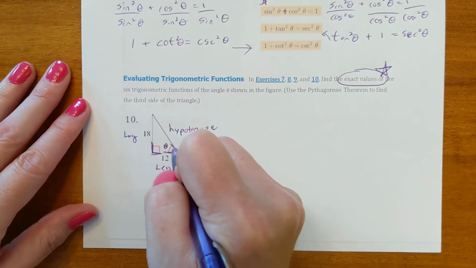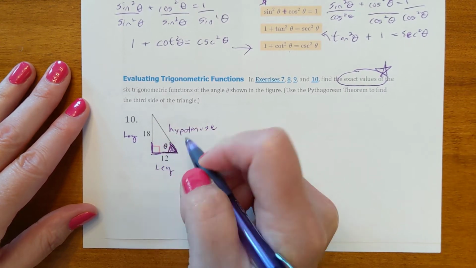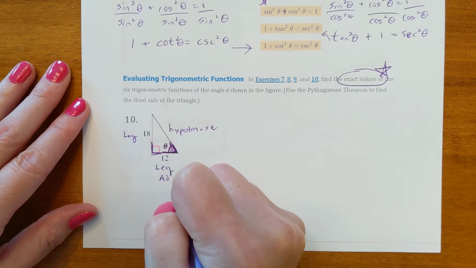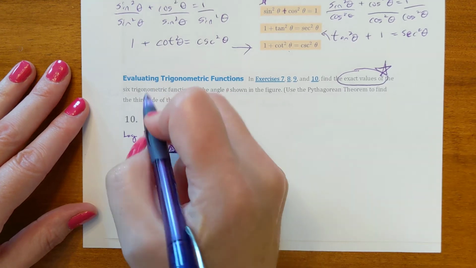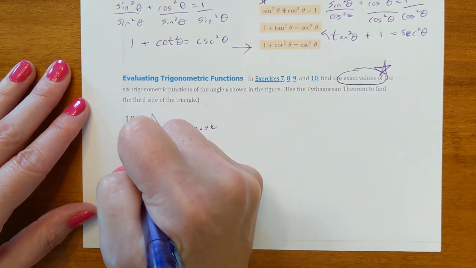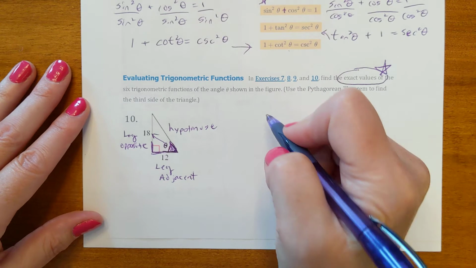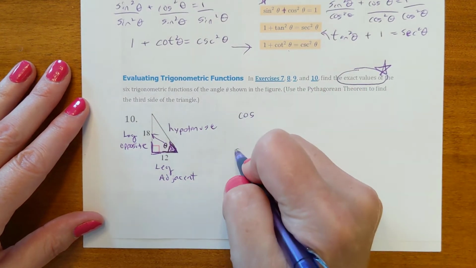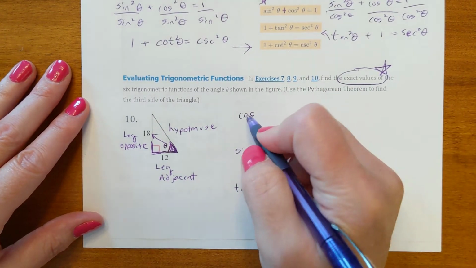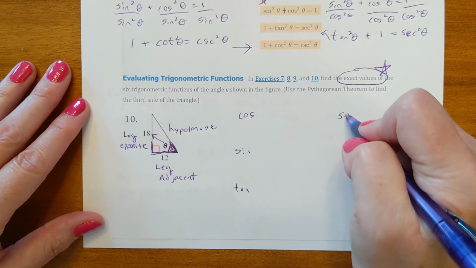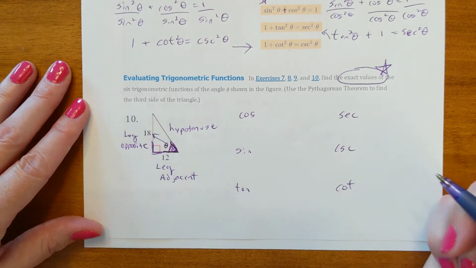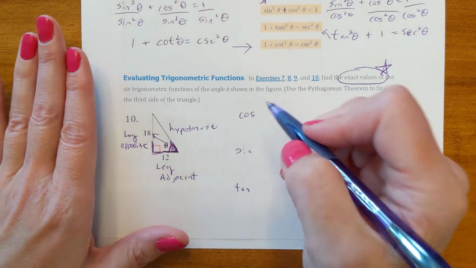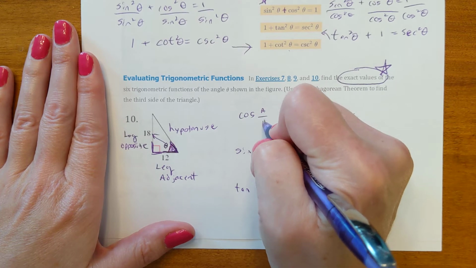And again, the side that makes the angle theta, this angle right here, this side makes it. So this is adjacent to it. And this leg does not make that angle, so it's opposite from it. It's across from it. Okay, so let's do the 6 trig functions. We got cosine, sine, tangent, and then the inverse of cosine is secant, inverse of sine is cosecant, inverse of tangent is cotangent.